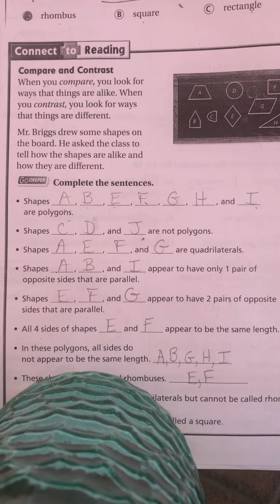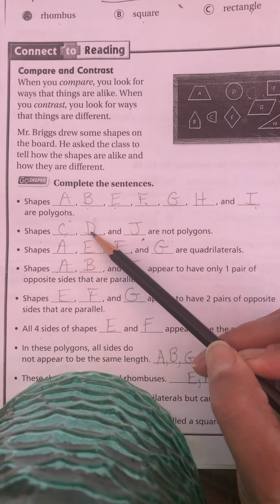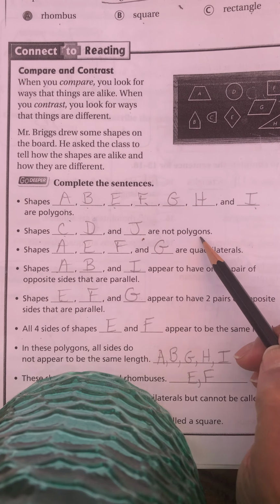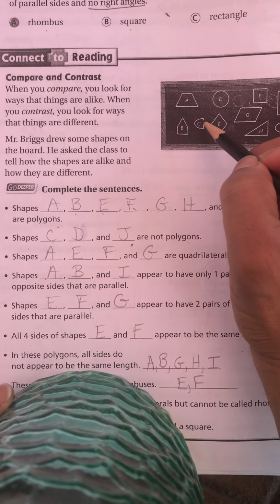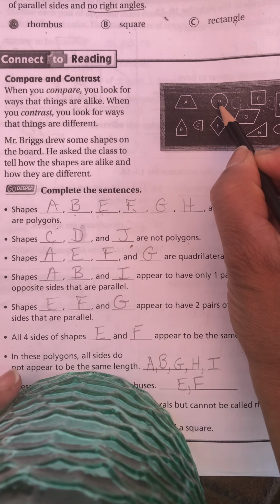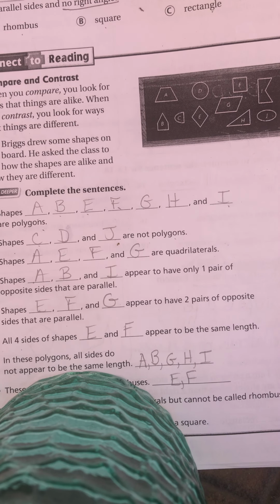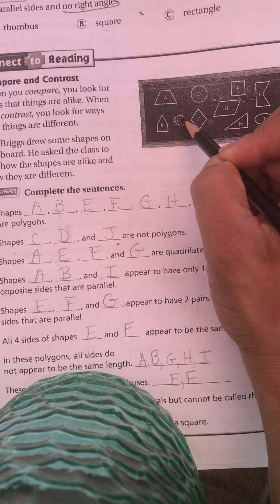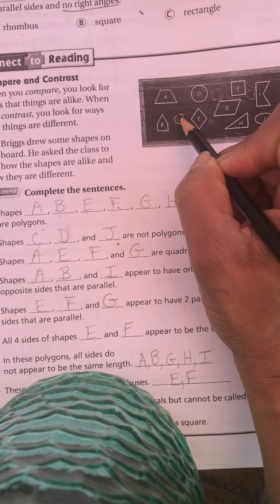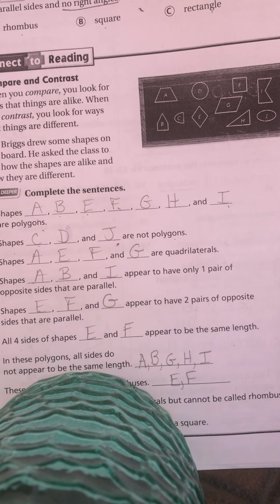So, moving on to bullet number 2. Shapes C, D, and J are not polygons, and I just went over that. C is not a polygon, D is not a polygon, and J is not a polygon. Those are not polygons because they have curved paths. They don't have sides. Yes, C has one side, but every part of the shape has to have sides in order for it to be a polygon.